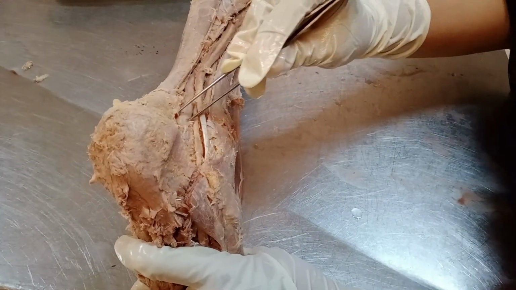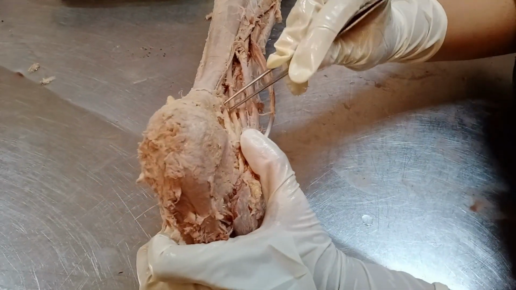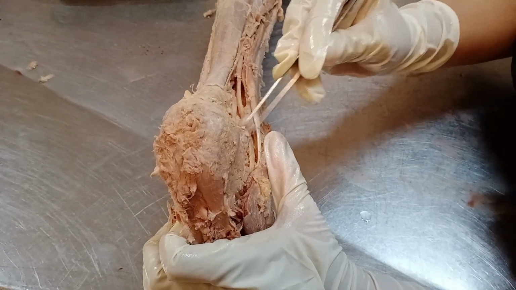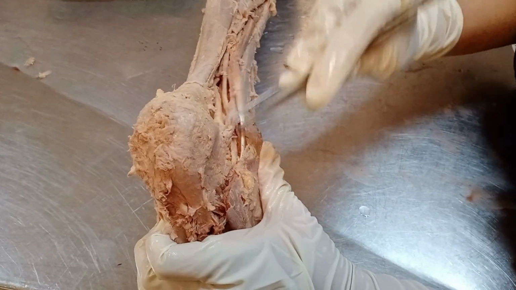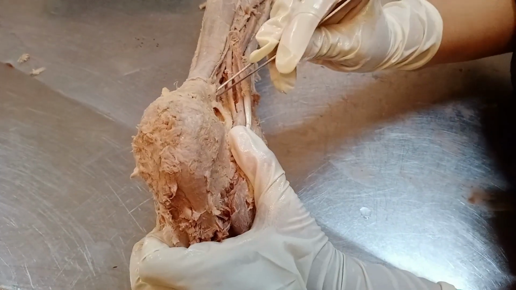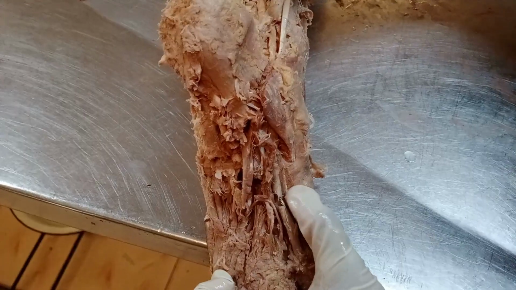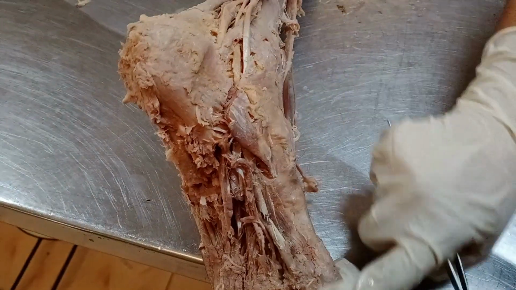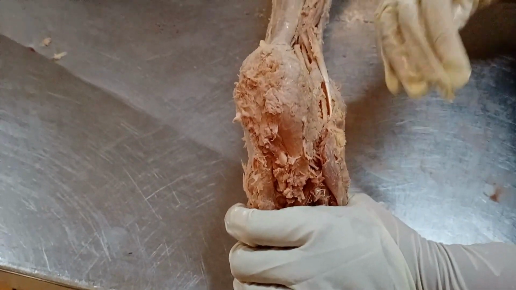Then it is the artery, that is the posterior tibial artery, and then it is the tibial nerve. But since here the tibial nerve is divided earlier, you cannot make out that relation clearly. But after the flexor digitorum longus tendon, you have the posterior tibial artery, then you have the tibial nerve. And the last tendon is flexor hallucis longus. You can see when I pull this tendon, you can see the flexor hallucis longus. It is getting inserted into the distal phalanx of the big toe. So these are the tendons when we move from medial to lateral.